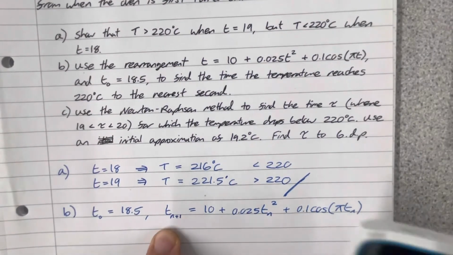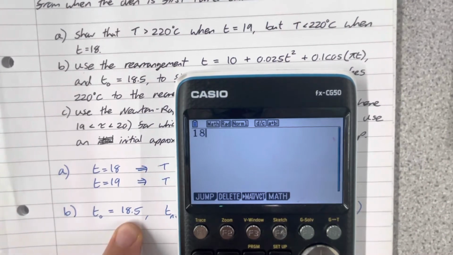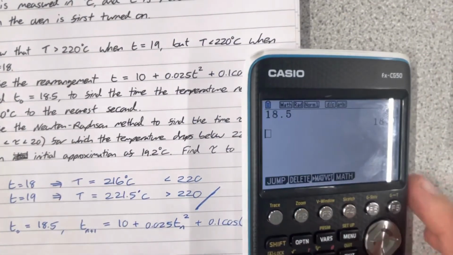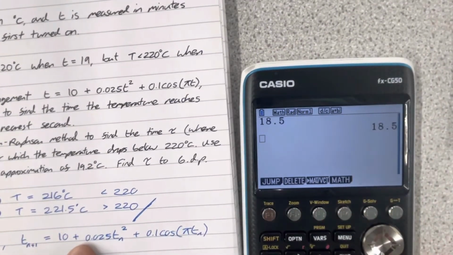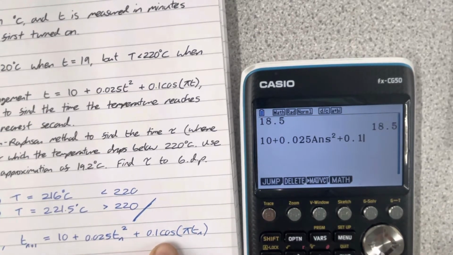So this is a recurrence relation, and the best way to deal with that on the calculator is to go into computation mode, put in 18.5 and push equal, so it stores it as the answer. And then we can use this definition here, where tn is our answer, the ANS button, to get the next value. So 10 plus 0.025 times answer squared plus 0.1 times the cosine of pi times my answer.